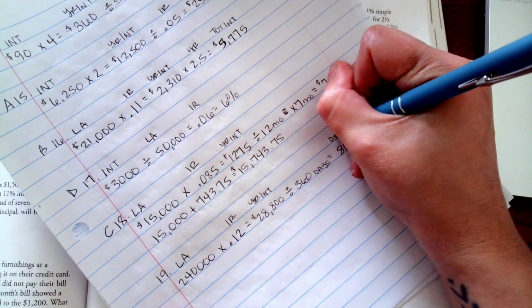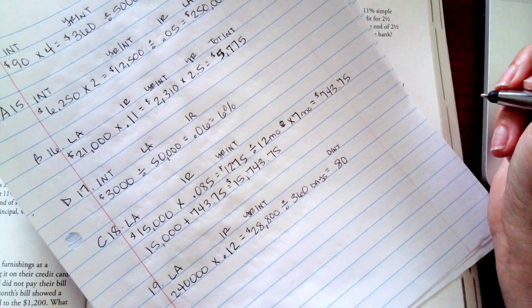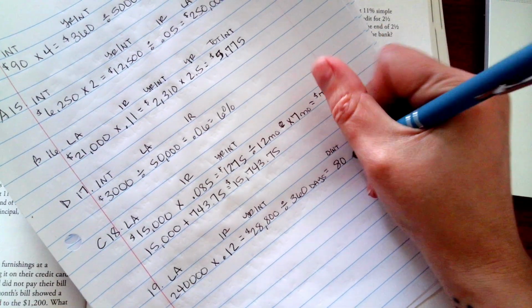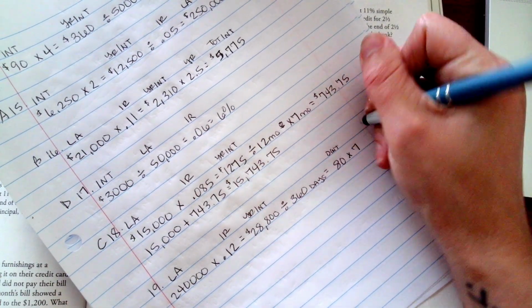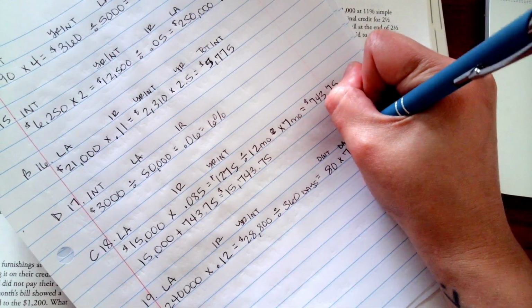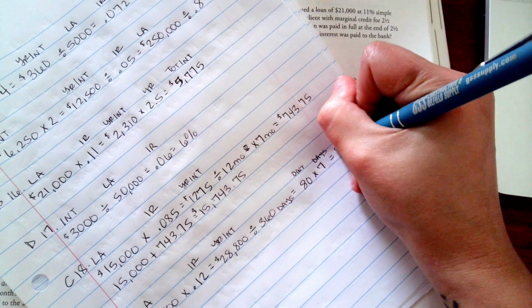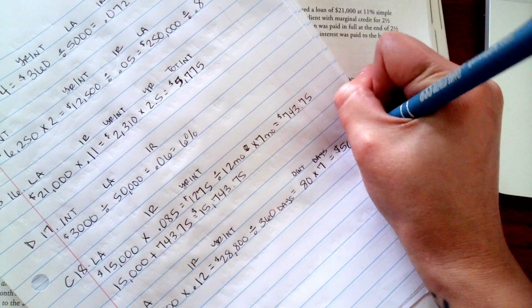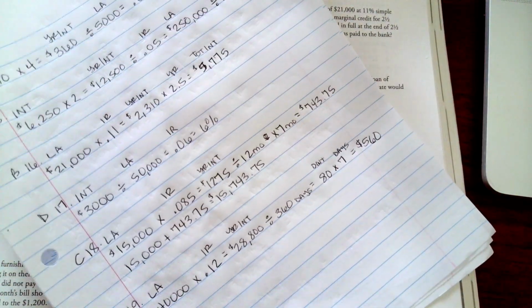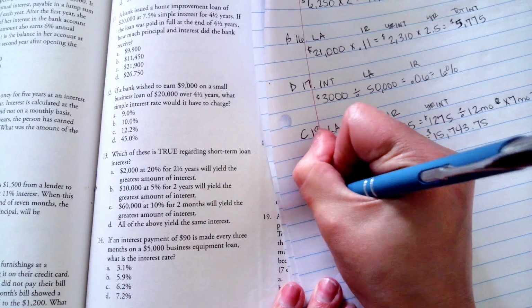So this is daily interest. And we want to know how much in a week. So when you multiply by 7 days, the interest that the owner is paying is $560 per week. So your answer is D.